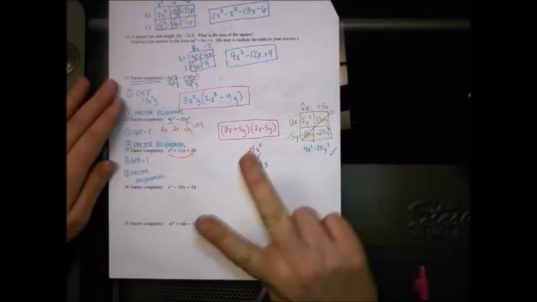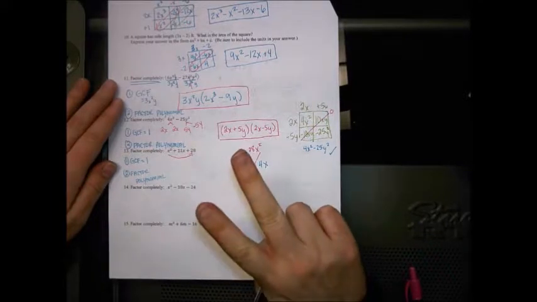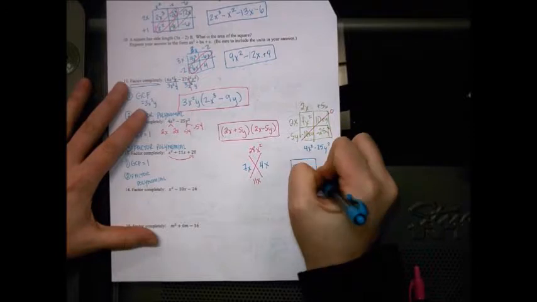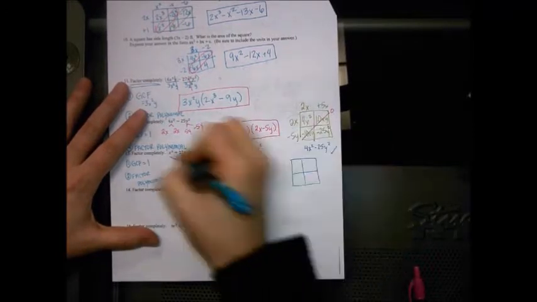There are two ways to factor that we've talked about. One is by the area model, and one is by grouping.